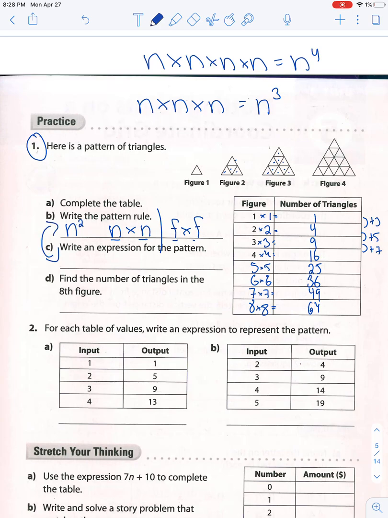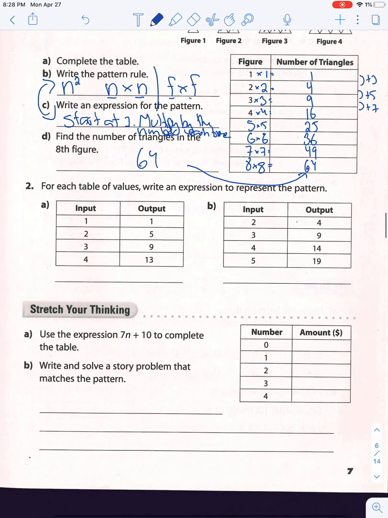So this one is n squared, or this one, they're both correct. Oh wait, that's the expression. I'm just gonna switch these around. Pattern rule would be start at 1, multiply by the number each time. Okay, that one was hard. You probably wouldn't have gotten that pattern rule, but that's what it is. So start at 1 and then multiply that figure number by itself each time. Okay, so now find the number of triangles in the 8th figure. Well, we already did that. That's right here, 64. Okay, alrighty, next one.